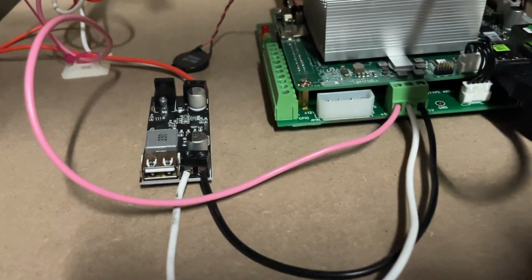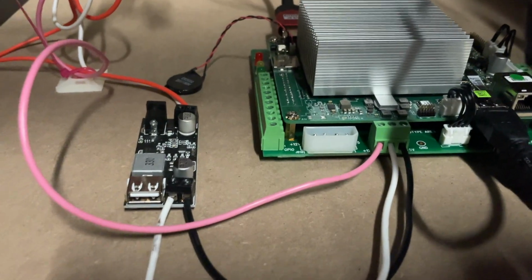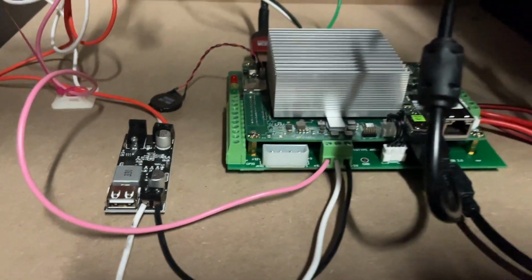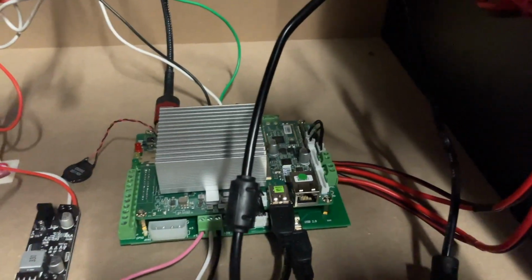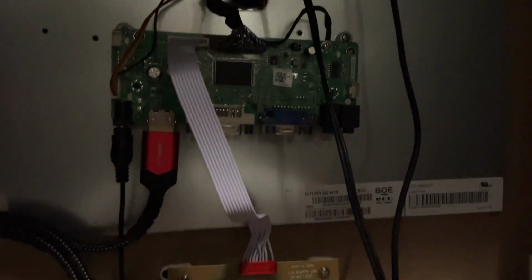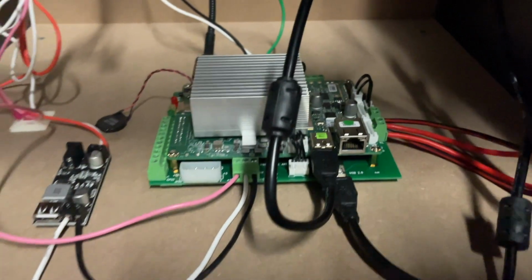You have to have this because the Atomic Pi is 5 volt, and we're bringing 12 volts in. Unless you bring 5 volts in, but then you need 12 volts and 5 volts. So you need to figure that out, whatever voltage you want to bring in. So that's it. That is the difference here between audio coming out of the LCD converter board and audio coming out of the Atomic Pi itself.